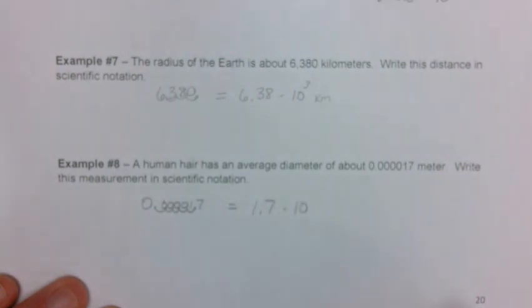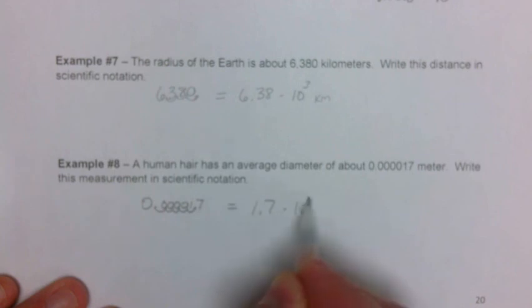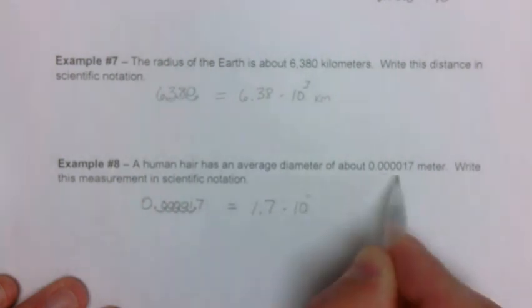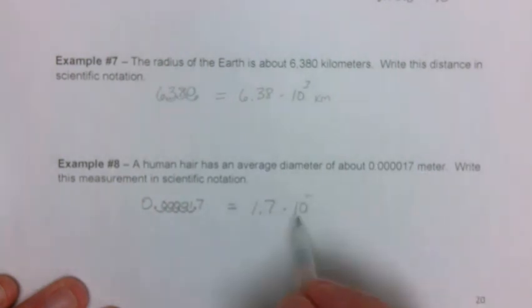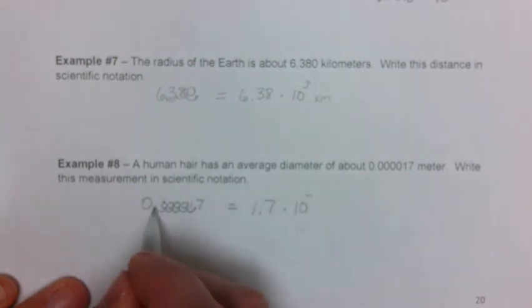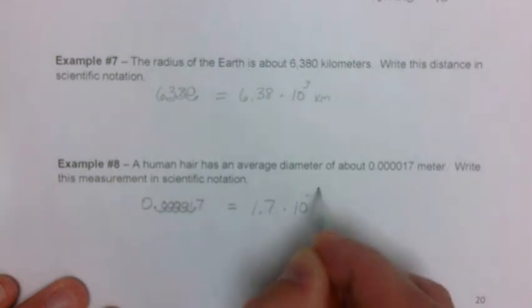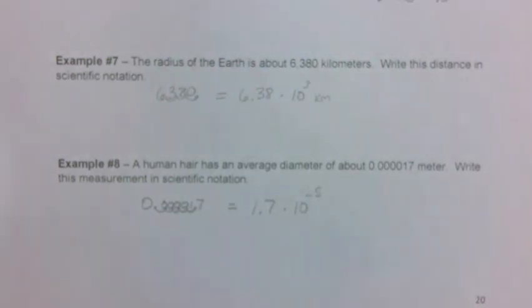Times 10 to what power? Well, remember, moving the decimal point to the right is going to make that a negative exponent. This is a smaller number. It's smaller than 1, so my power has to be negative. And again, we started here. We moved it 1, 2, 3, 4, 5 times. So we're going to get 1 and 7 tenths times 10 to the negative fifth power.